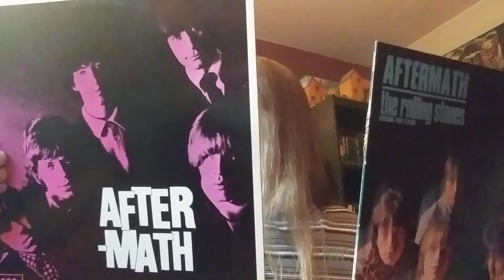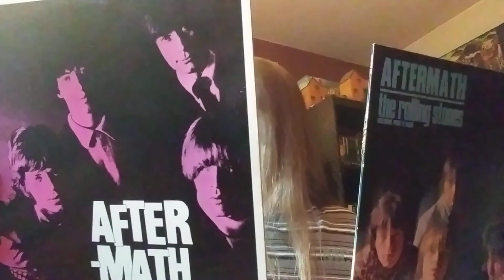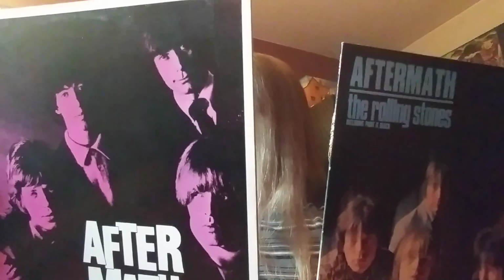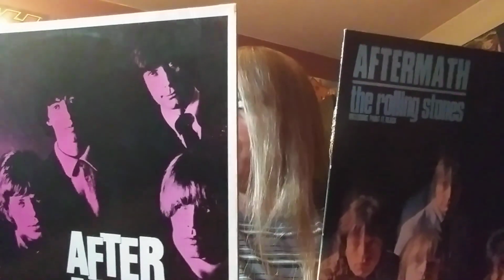Finally, there are three more songs on the UK version: Out of Time, Take It or Leave It, and What to Do. This is just my opinion, but for me, What to Do is just an ordinary song. It's just an okay song. In the case of Out of Time and Take It or Leave It, these two songs are nice, they're good, but for me they're not as good.